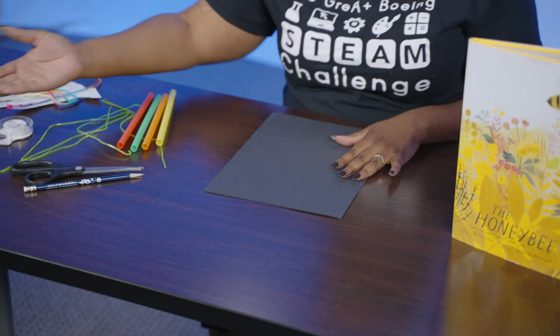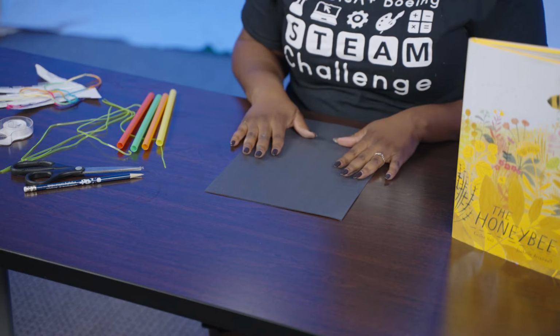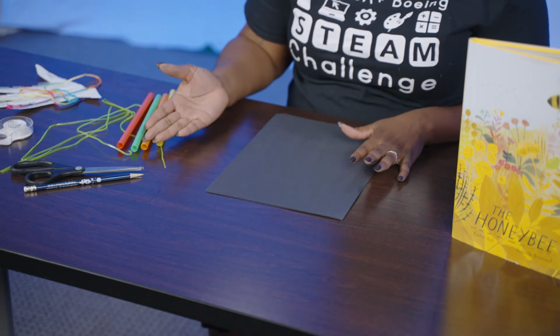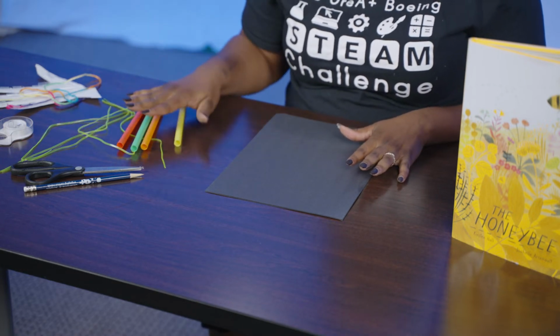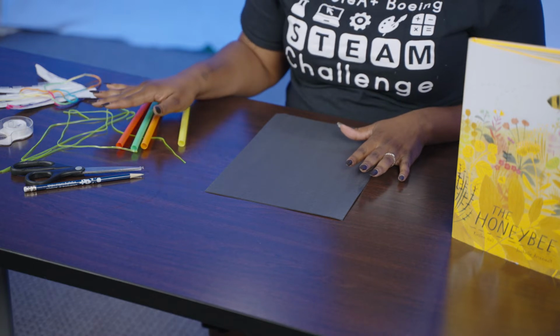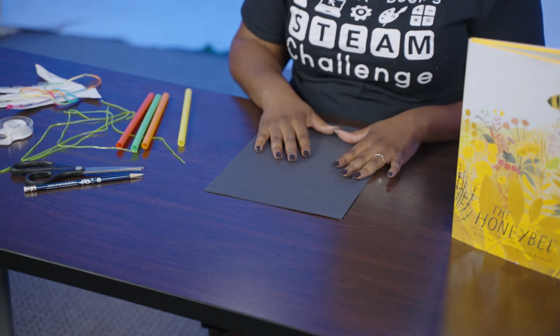Great discussion. Today, we are going to create a human version of the best insect pollinator, the bee, by making a hand to pick up pollen and drop it into another area, just like bees do when they pollinate. For this project, you will need yellow pom-poms, construction paper, scissors, plastic string, straws, double-sided tape, and a pencil.